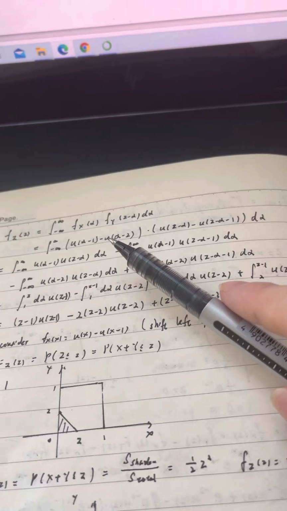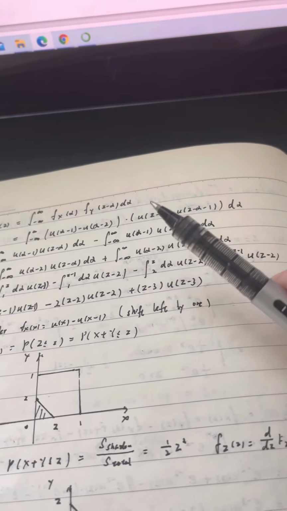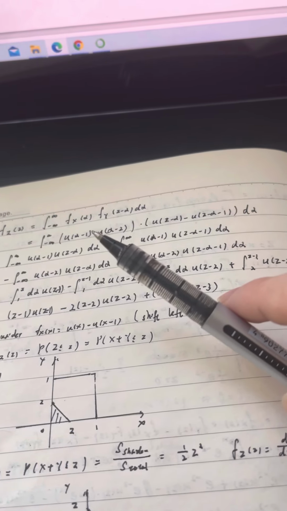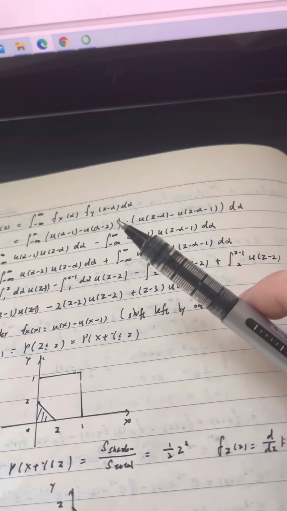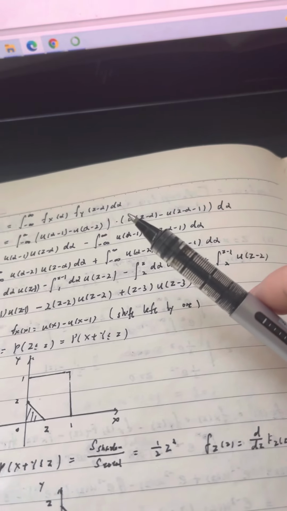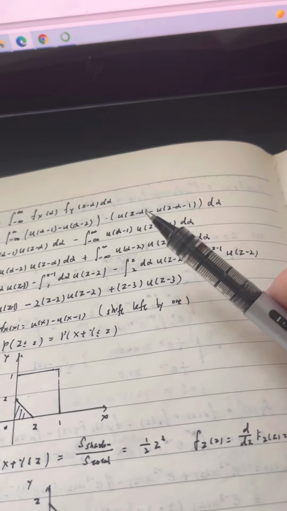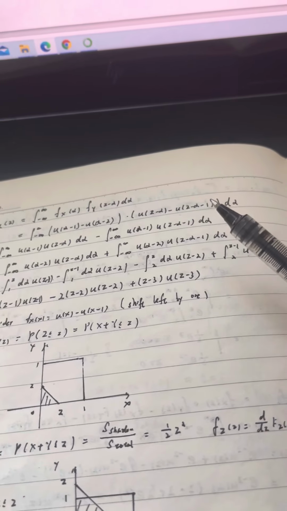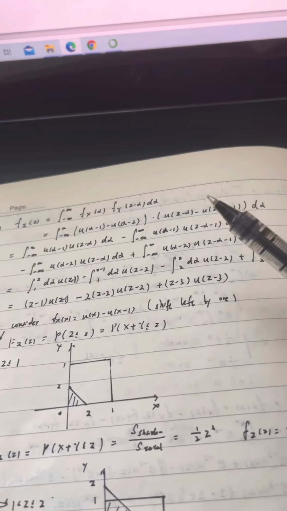And we just substitute f_X(alpha) and f_Y(alpha) into it. So f_X(alpha) equals u(alpha minus 1) minus u(alpha minus 2), and f_Y(z minus alpha) equals u(z minus alpha) minus u(z minus alpha minus 1). And we can just simply expand this equation.